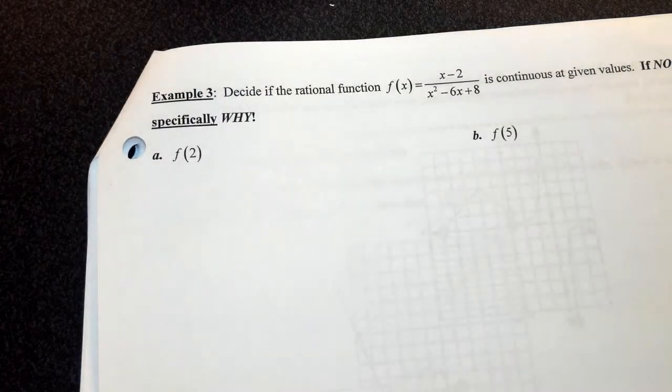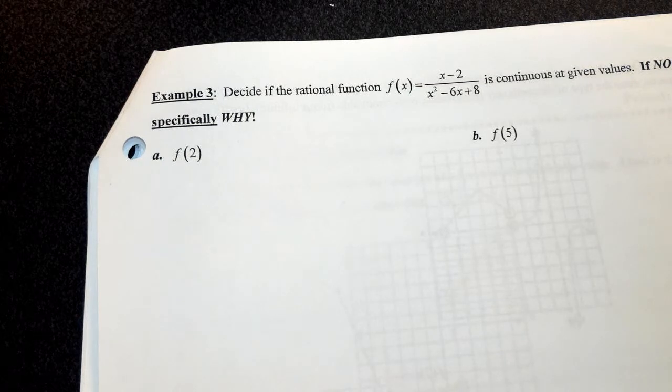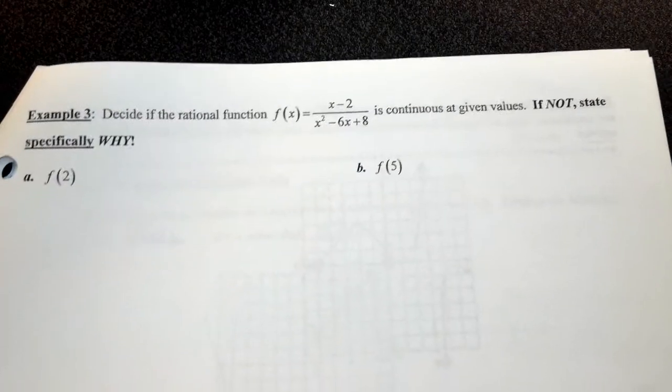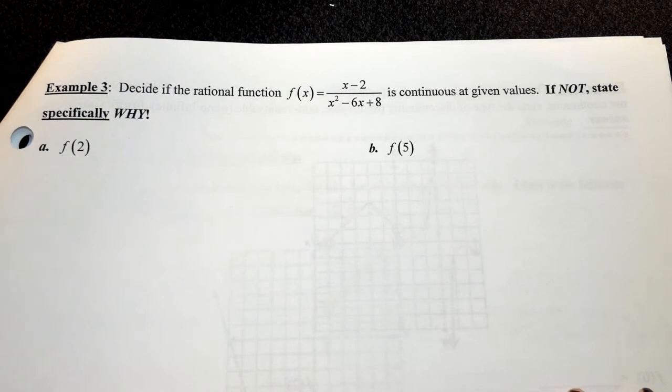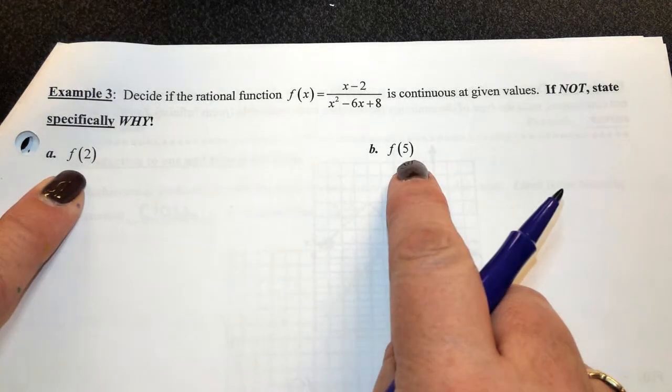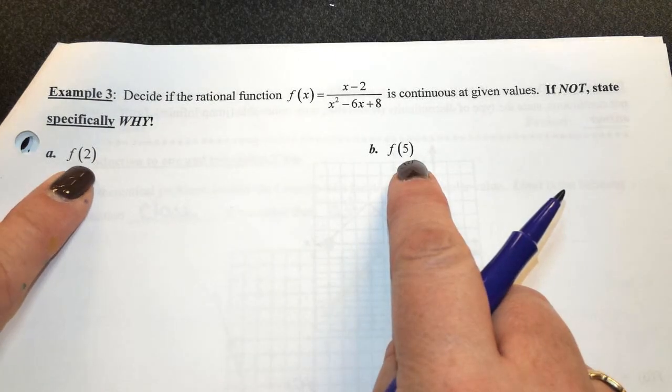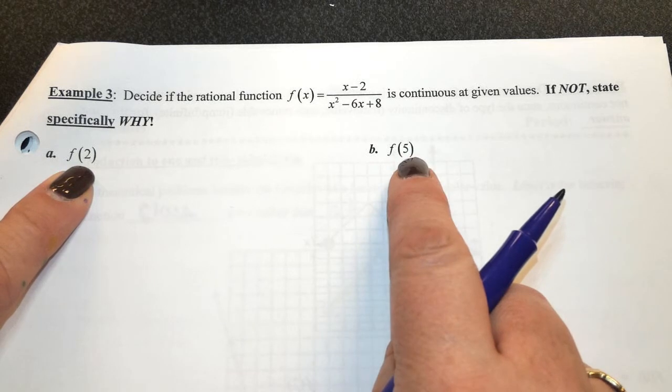Let's take a look at example 3. Decide if the rational function is continuous at the given values. If not, specifically state why. So again, I'm giving you two different x values. Part A is when x equals 2. Part B is when x equals 5.